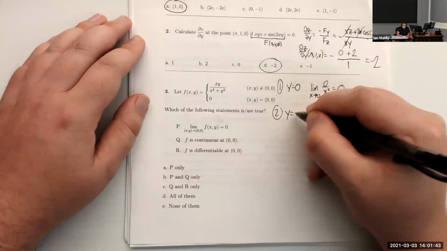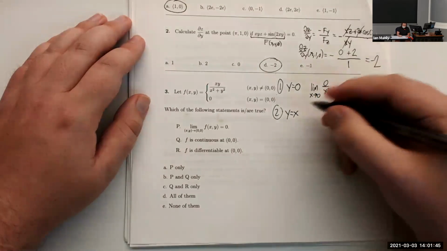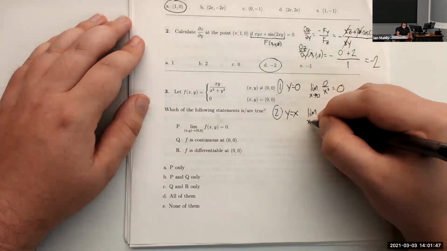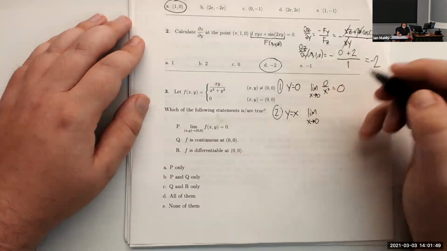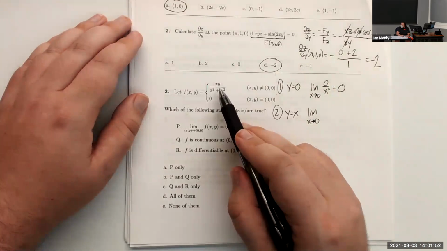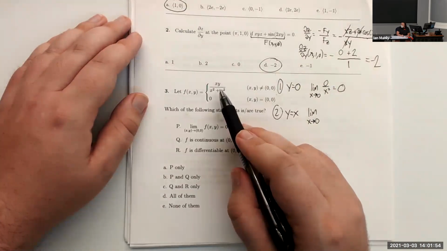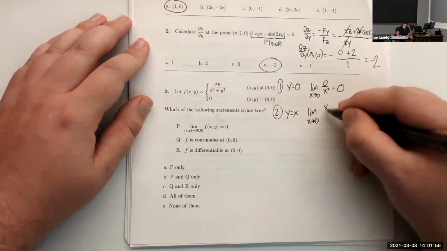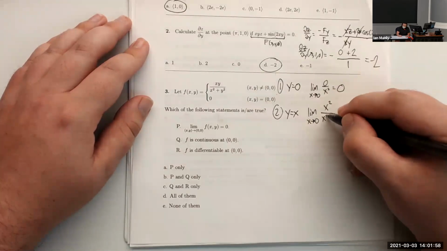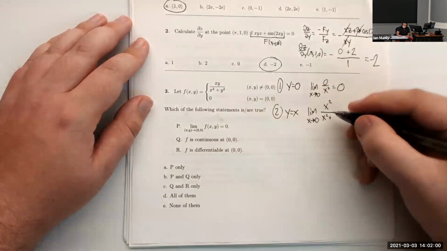Now, how about we try y equals x? That's usually a pretty good one to try. So I'm going to do the limit as x goes to 0. Now, every time I see a y, I'm going to replace it with an x. So up here, I have an x squared. I already had an x squared there, and this will turn into an x squared.